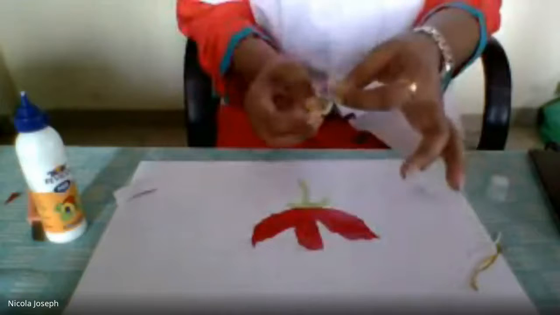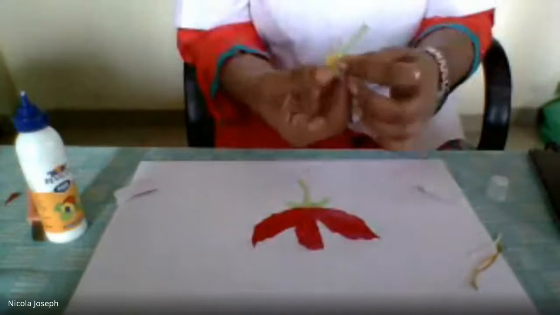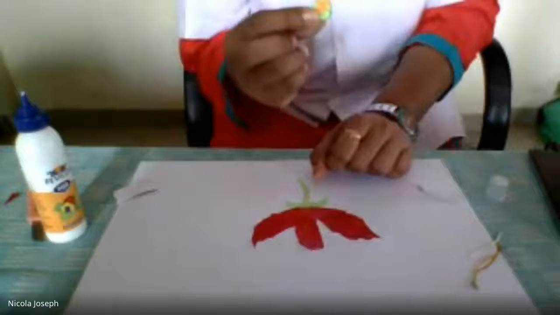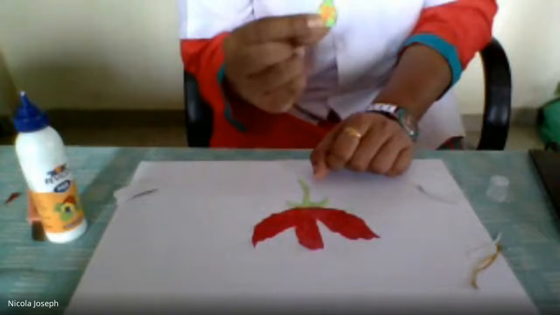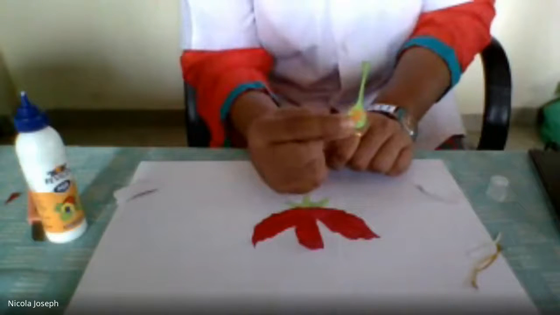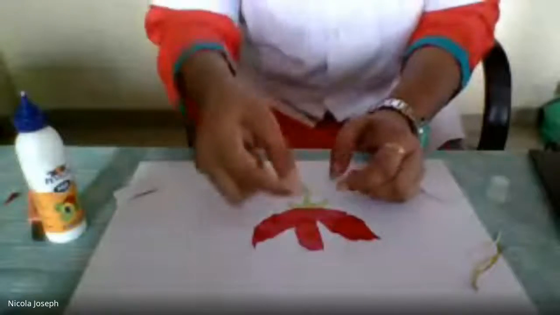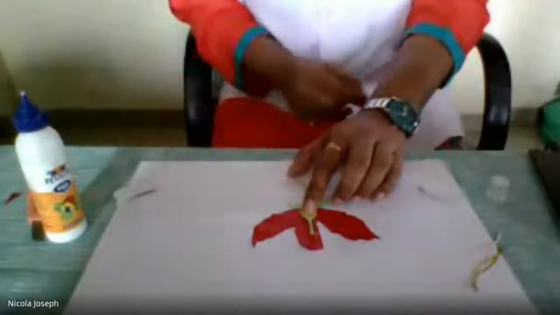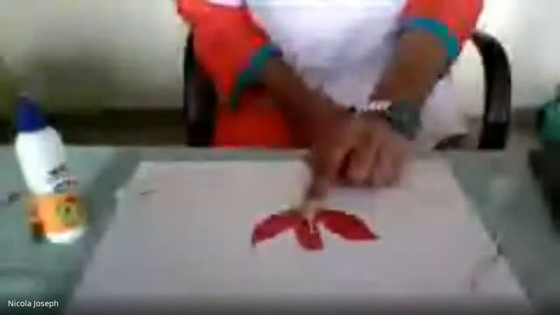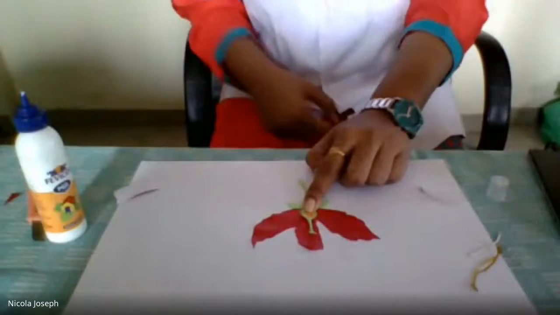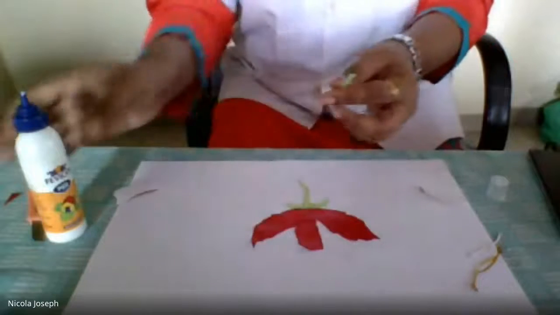Okay, see, you all can see this. This is the, which part? Stamen or pistil, children? This part? Pistil. Very good. Okay, so you all have to paste this at the center, like this. Here. At the center, yes. You all have to paste it at the center.